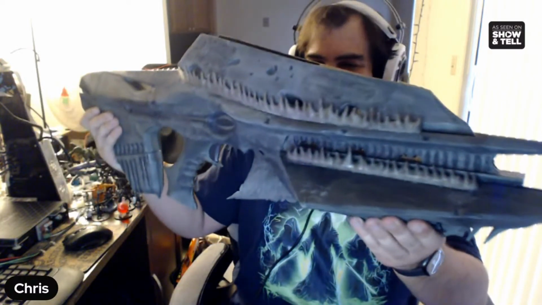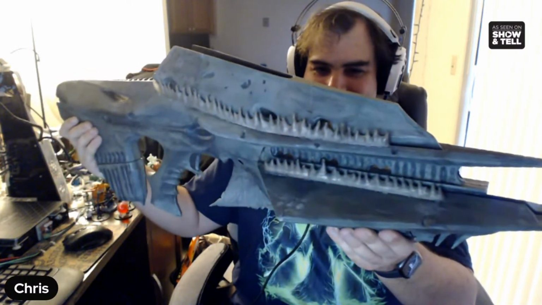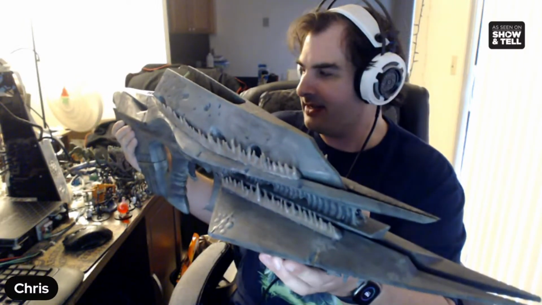Okay, so I'm kind of new here. My hobby is making cosplay props with 3D printing and DIY electronics. And what I have to show today is, oh, very cool. Yes, this is a replica of the Necrochasm from the Destiny franchise.